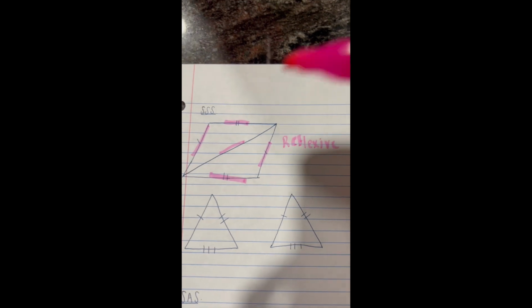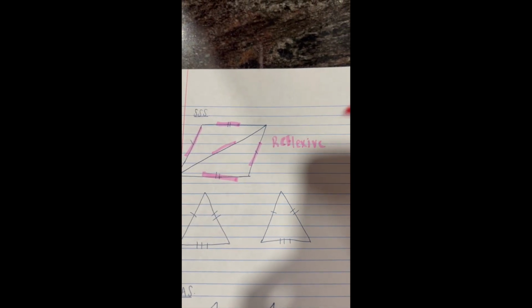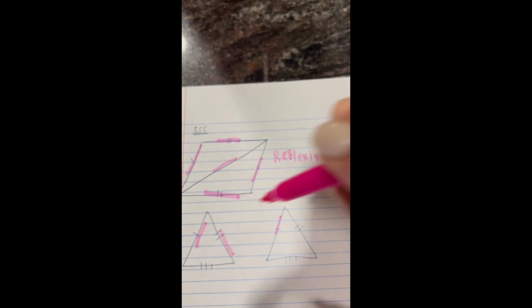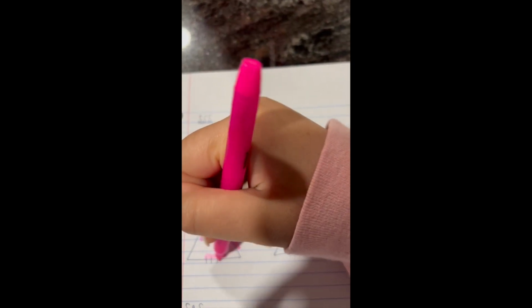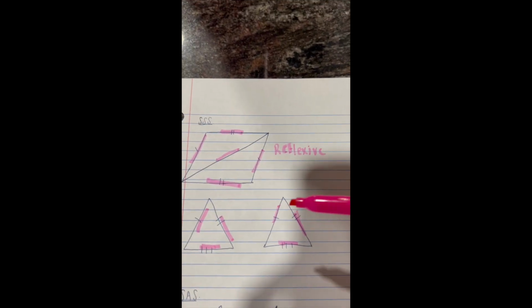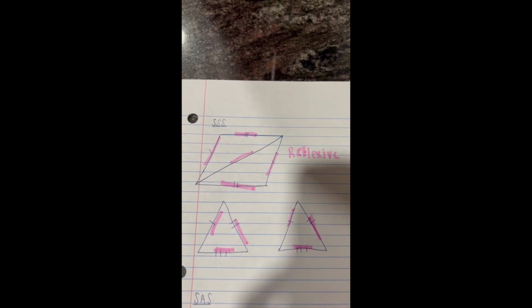And then over here in the second example, you can see that this leg is congruent to this leg. Okay, so this leg is congruent to this leg, and this leg is congruent to this leg, and this leg is congruent to this leg. Therefore, these two triangles are congruent to one another by the side, side, side theorem.